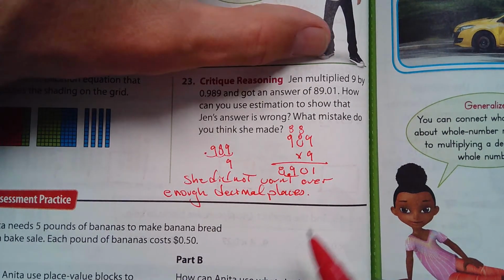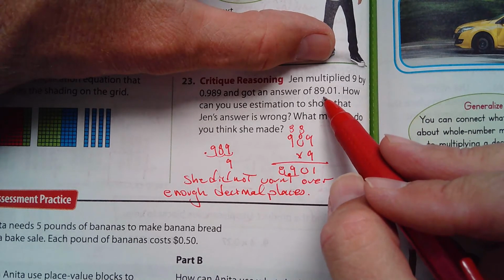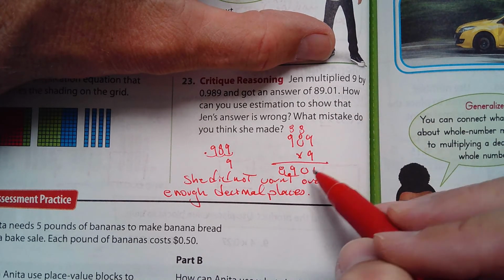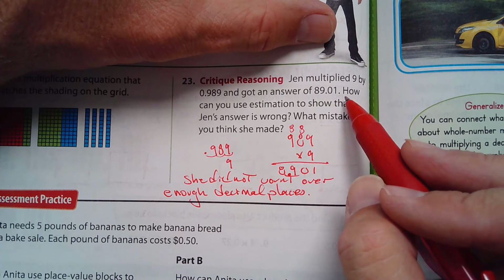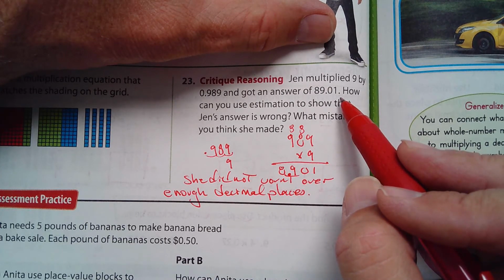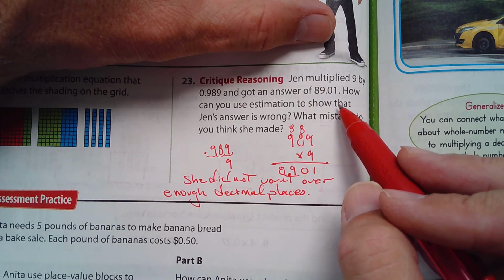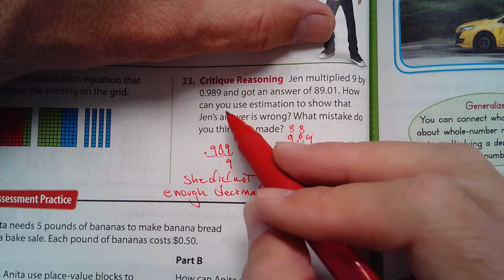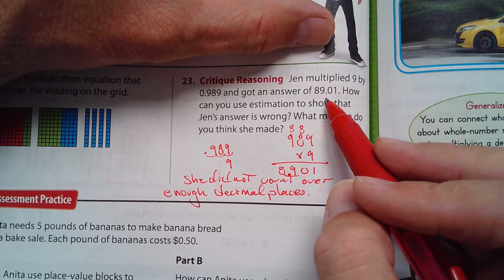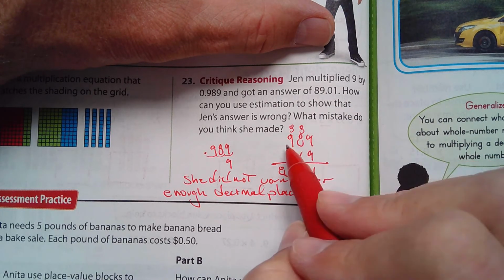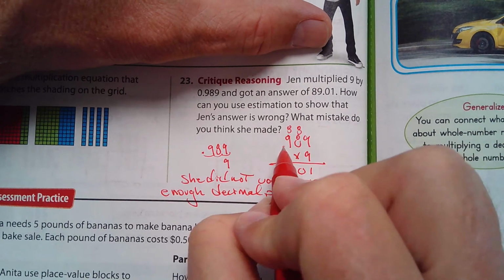Because she had 89.1 and I got... oh, wait a second. Did I make a mistake? I think I made a mistake somewhere. That doesn't make any sense now.